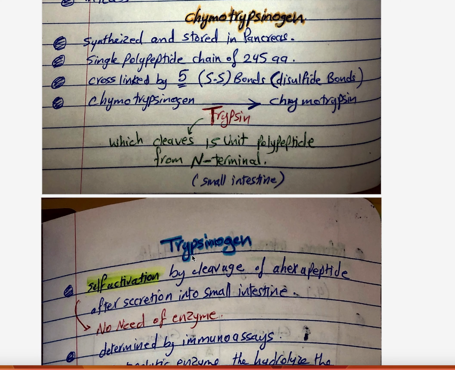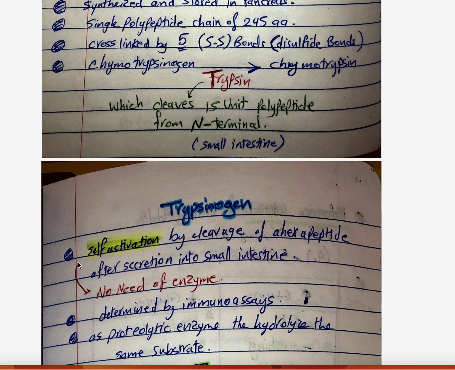And there is something called trypsinogen. Trypsinogen self-activates by cleavage of a hexapeptide after secretion into the small intestine.